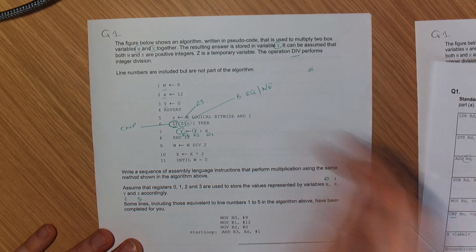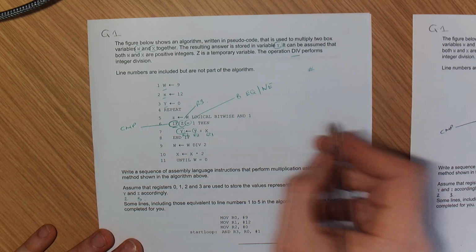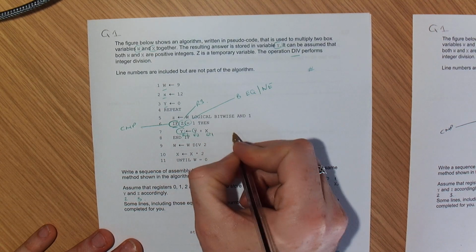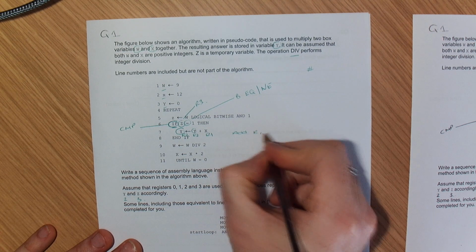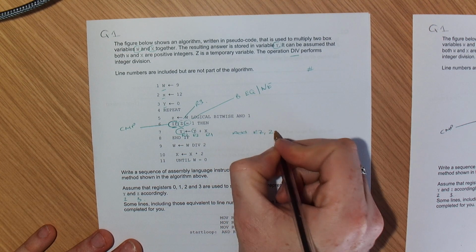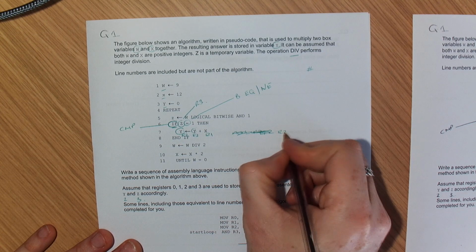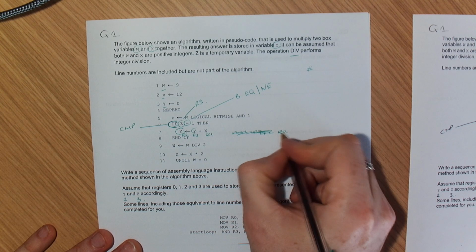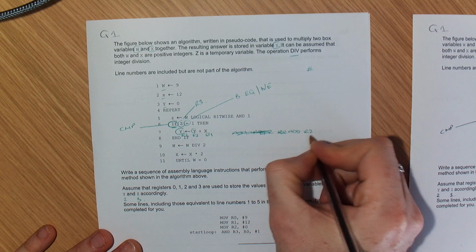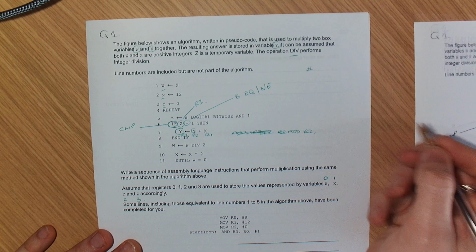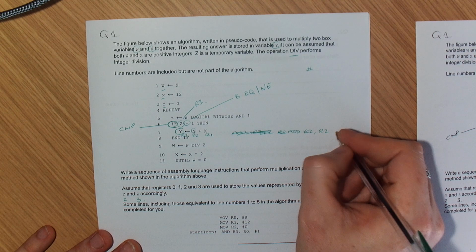So I know somewhere there I'm going to need to do add, because that's add, and that's going to be R2. So add R2 is where it's being stored, then you have the two that you're adding together, so there's going to be R2 and what value?